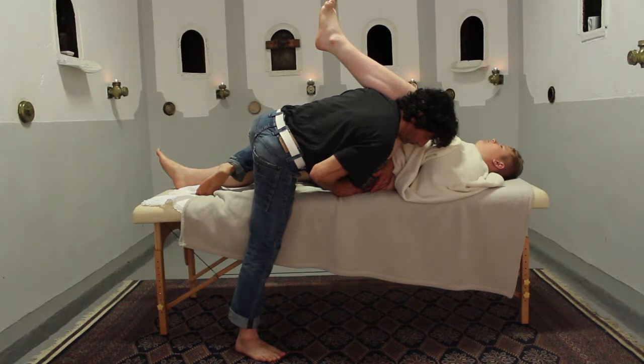This technique works on the back of the body, opens the groin area and the sacroiliacal joint, and helps lower back injuries.